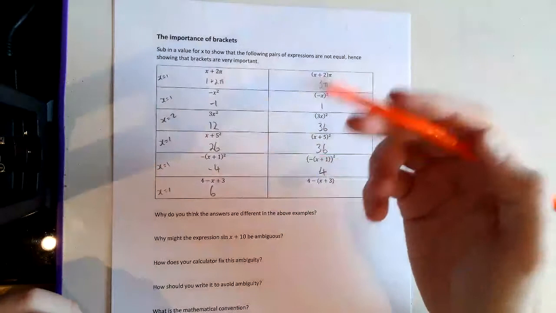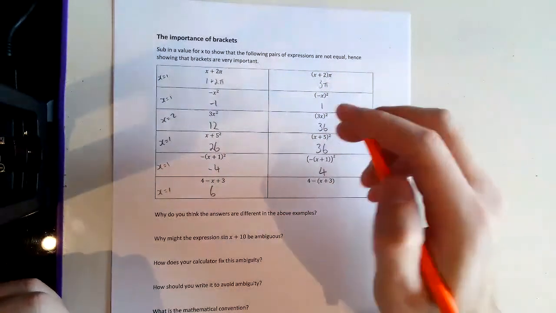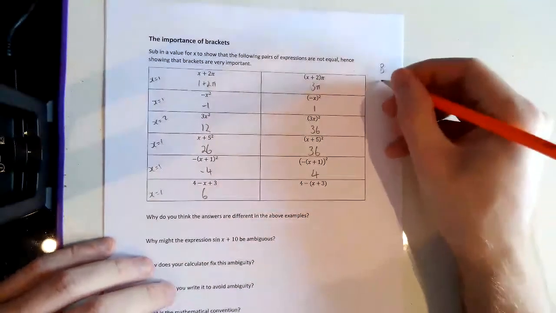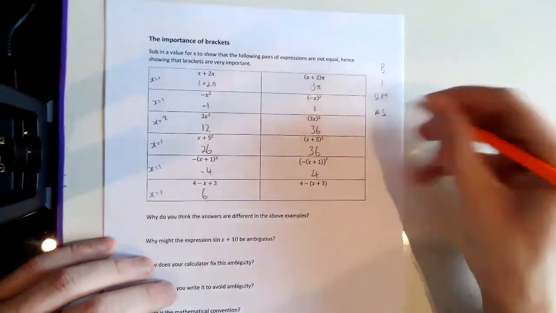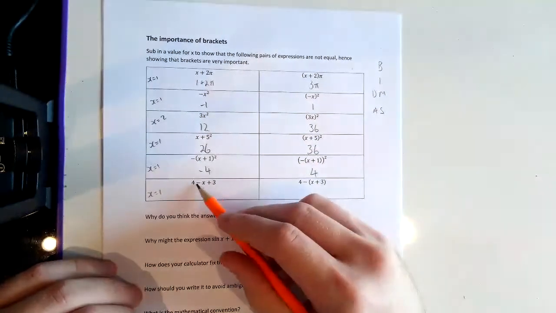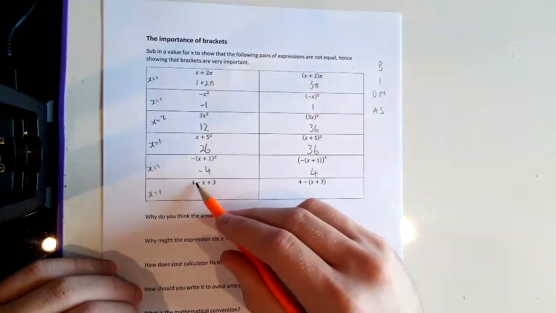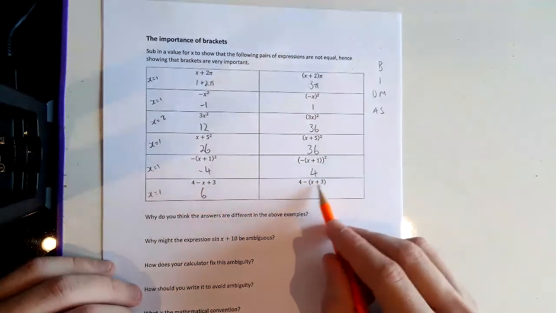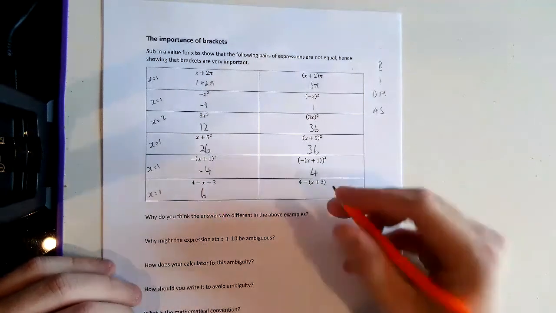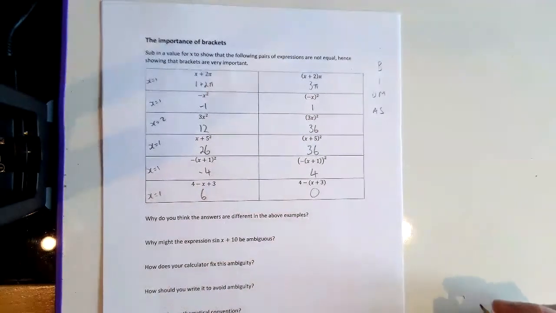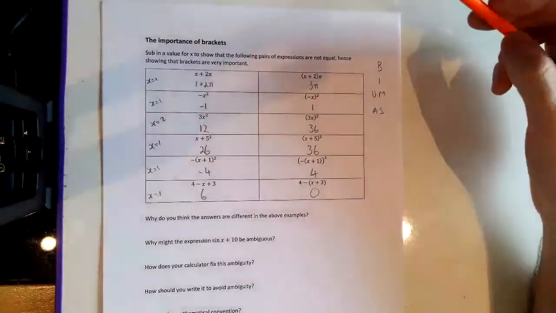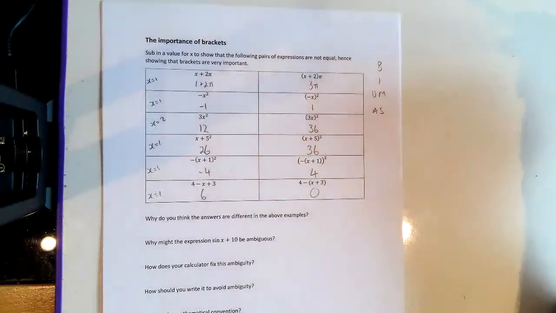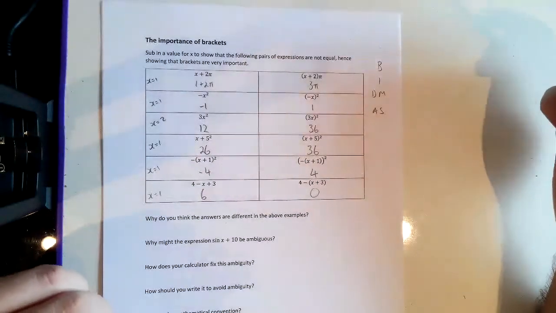Remember with BIDMAS, times and divide, you do in the order they're written, and add and take away, you do in the order they're written. So BIDMAS looks more like this. You don't have to do the add before the take away. When you've got an add and a take away, you do them in the order it's written. So 4 take away 1 is 3, add 3 is 6. Whereas here we'd have to do this bit first. So 1 add 3 is 4, 4 take away 4 is 0. So hopefully you can see why it's important, especially when you have negatives. Look, 1, 2, 3 of these involve negatives. So just be very careful and think, do I need brackets in this answer?